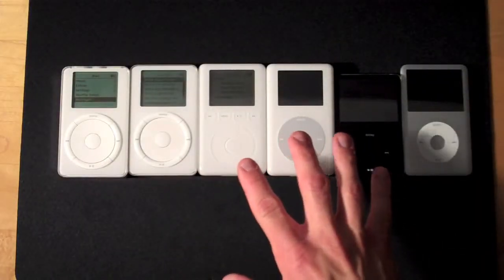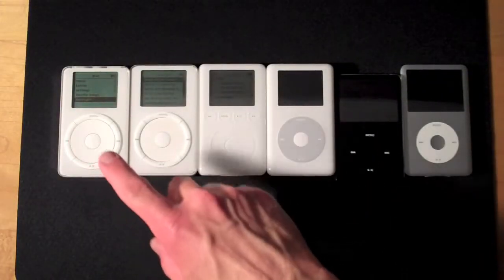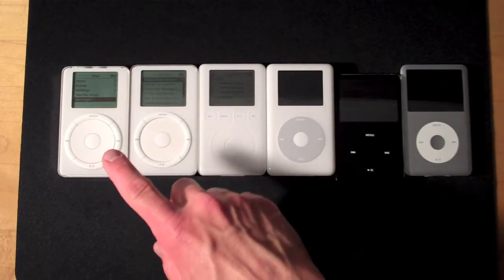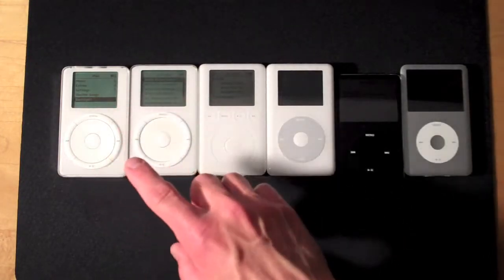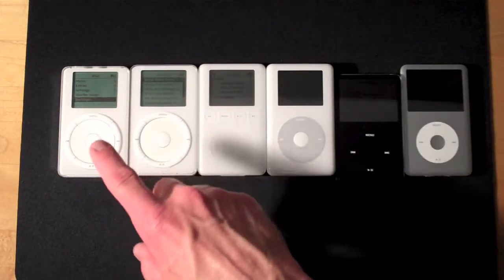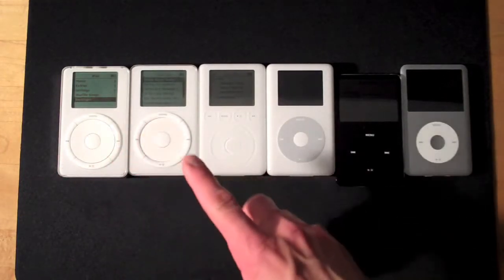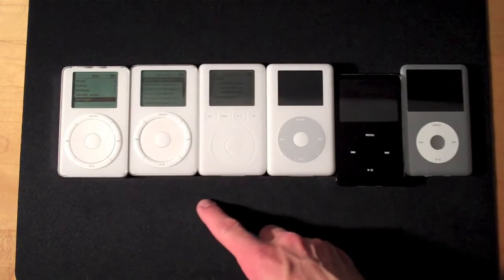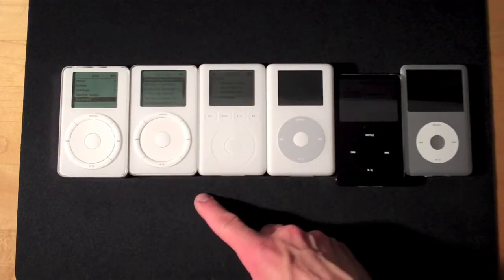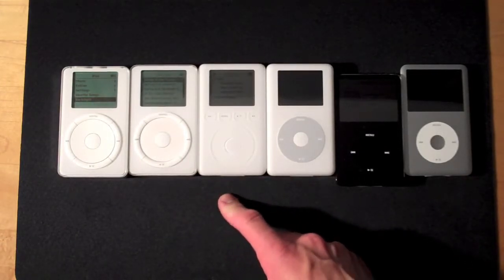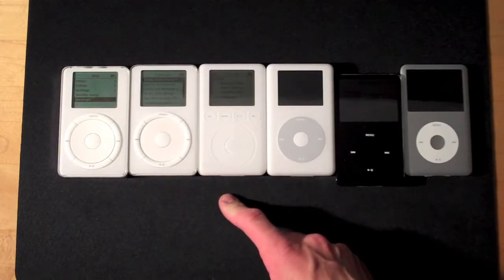Now, in terms of capacity, the first generation was initially available only in 5 GB and then became available in 10 GB. It's one of the reasons that this was the only iPod to not indicate the size on the back, and I'll show you that later. The second generation was available in 10 and 20 GB. Third generation was available in quite a few sizes: 10, 15, 20, 30, and 40 GB.